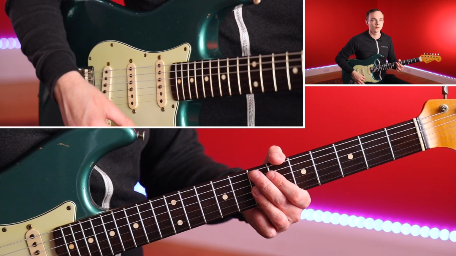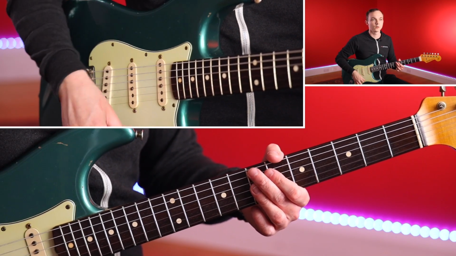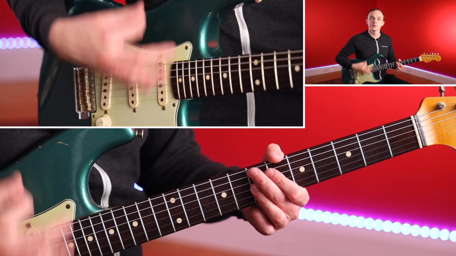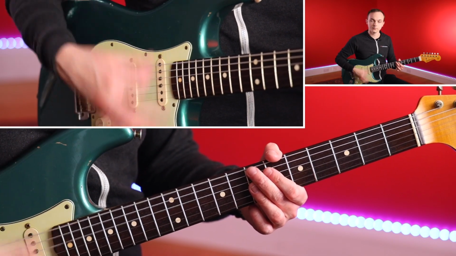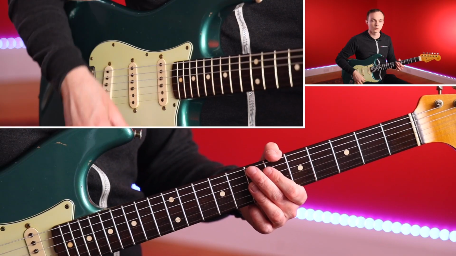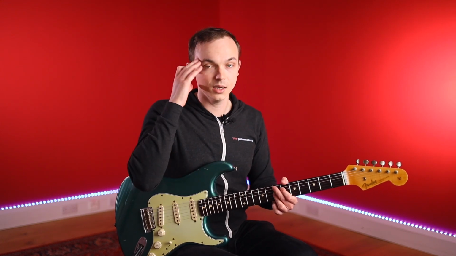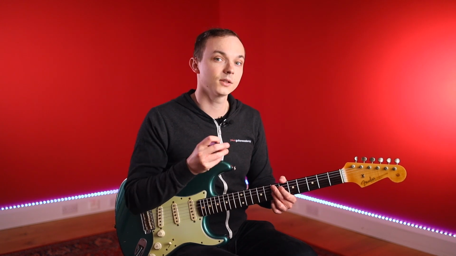So 1, and, 3, 4, 1, and 2, 3, 4. So that's a great thing to try at first. Just visualize it in your head, count it out, see it on the guitar, see it in your head, and try to play it nice and slow like that.